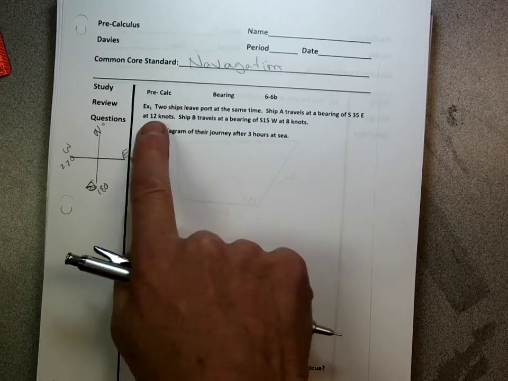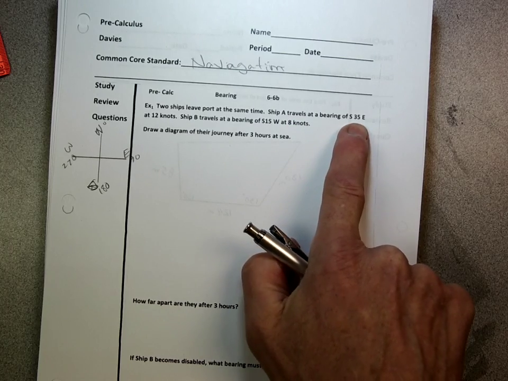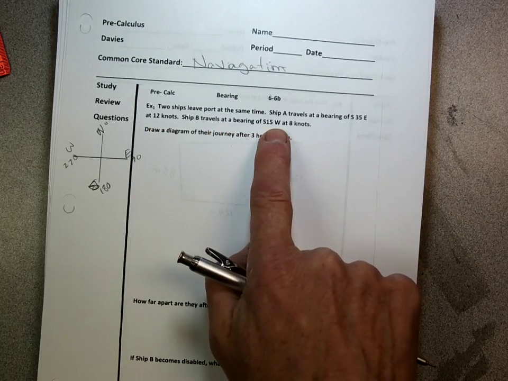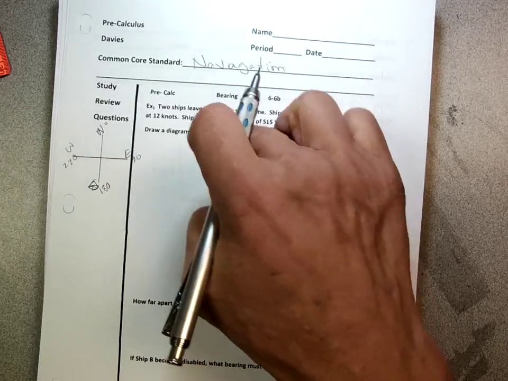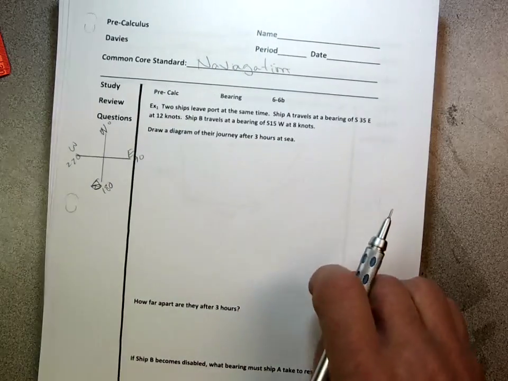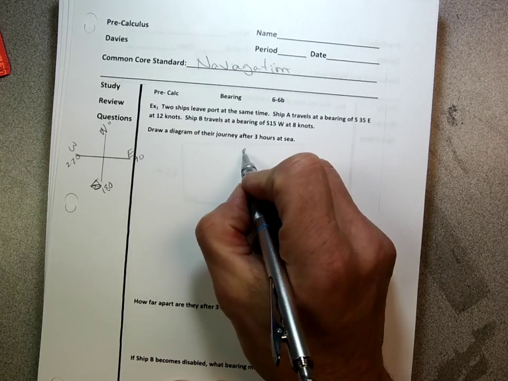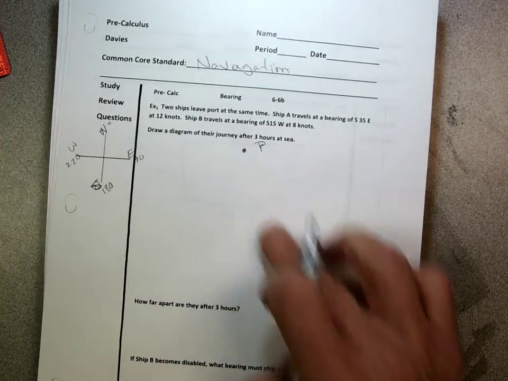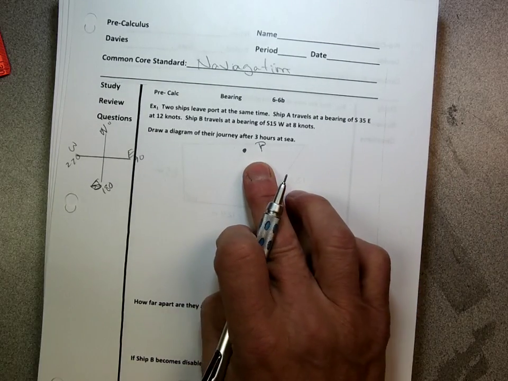So two ships leave port at the same time. Ship A travels a bearing of south 35 degrees east, so he's going south, on 12 knots. Ship B goes south. Actually, I said it backwards. I actually want to start up here because my ships are going down, right? So maybe I'll put my port right here. I'll put a dot, call that P for port, because both ships are going south. One's going southeast, the other's going southwest, right?